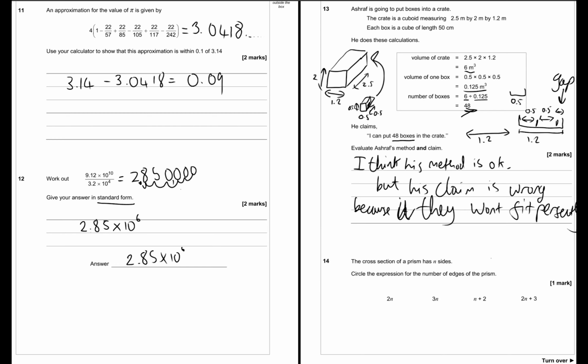Okay, 14. The cross-section of a prism has n sides. Circle the expression for the number of edges in the prism. So let's pretend we had a triangular prism. So we've got 3 sides. And now we're going to turn this triangle into a prism. So we've got 3 sides to begin with. So how many edges do we have now? So circle the expression for the number of edges in the prism.